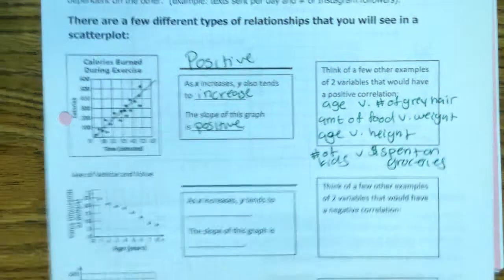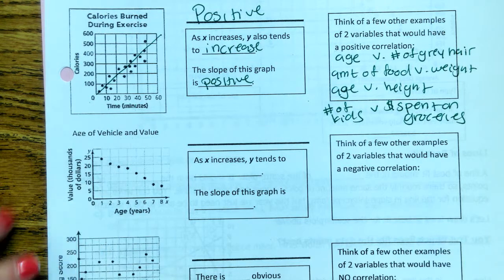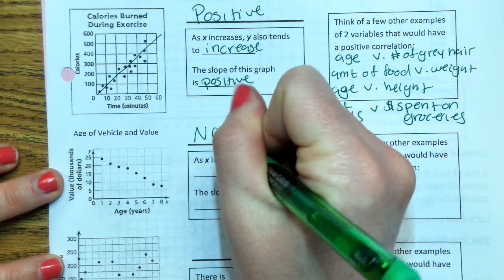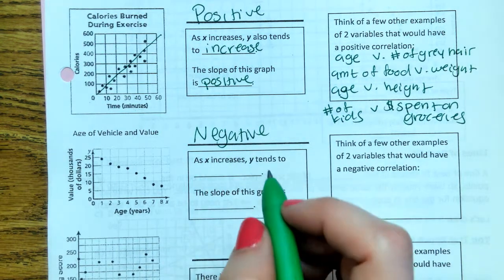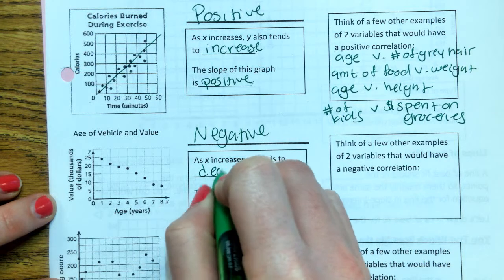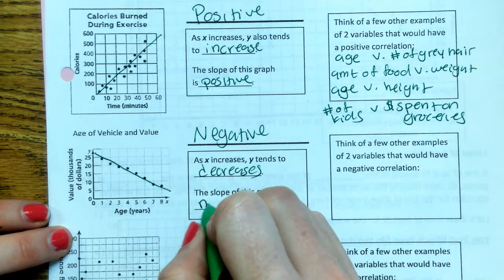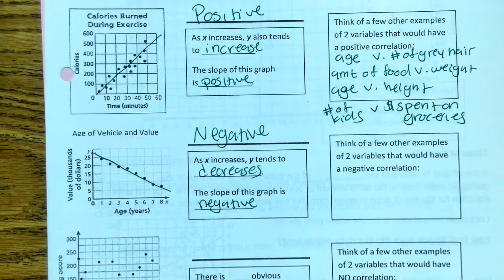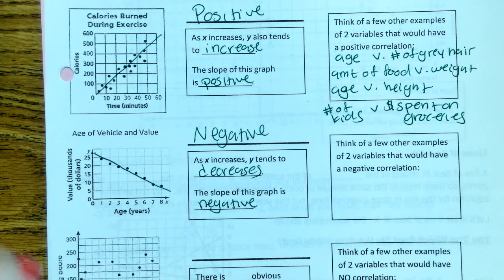Alright, the next one: if something is going down, what do you think we call that? Negative. Wow. We're smart. As X increases, Y is going to decrease, so they're going in opposite directions. If we drew a line of best fit, the slope will be negative. So, this is talking about your car. So the older your car gets, the less it is worth. So as the age increases, the price decreases.